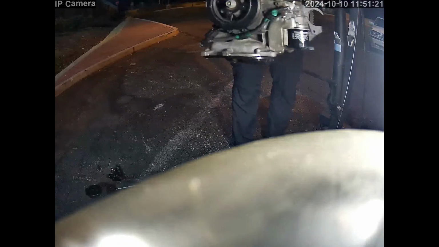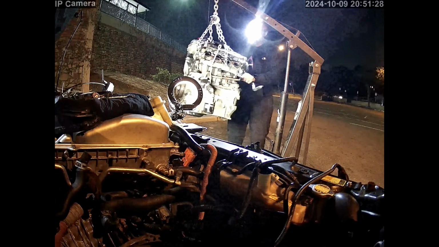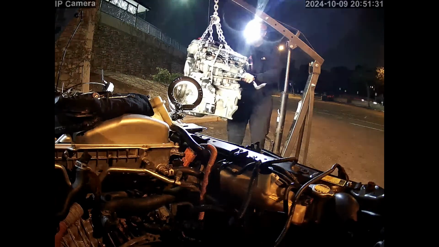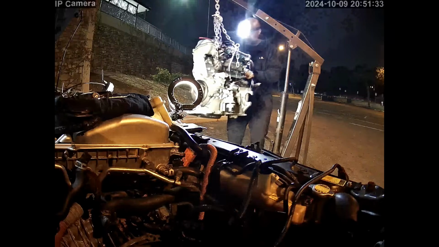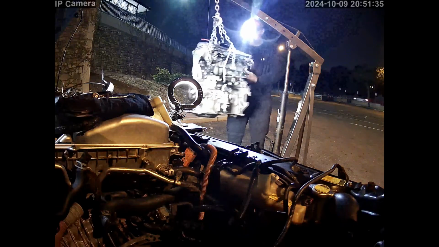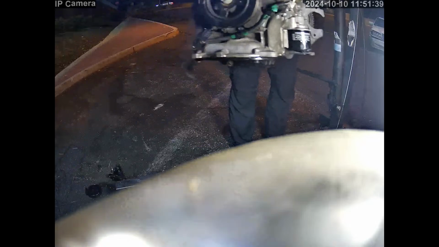The Gen 2 is the most patience-needing vehicle for repair and all that stuff. Okay, come on. So this goes in the old motor pile.